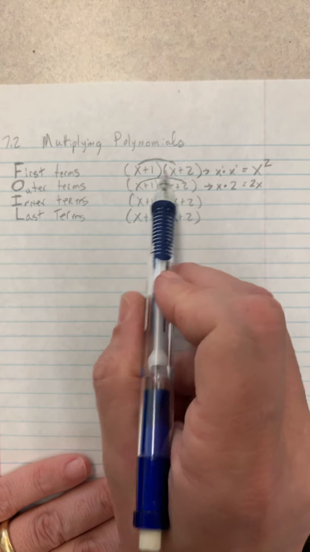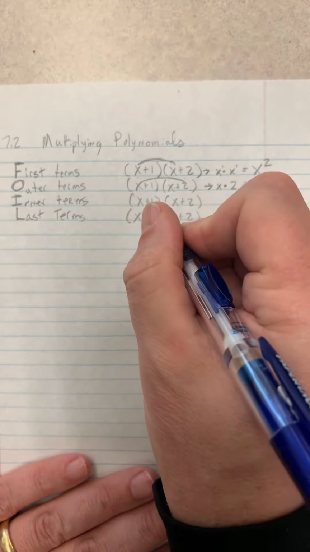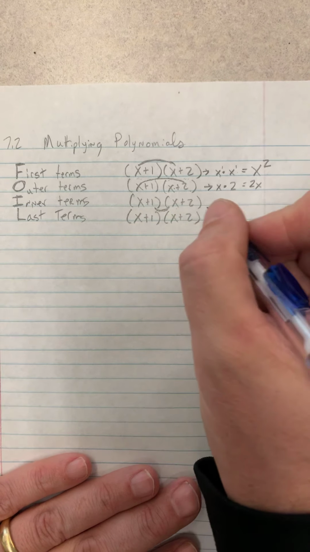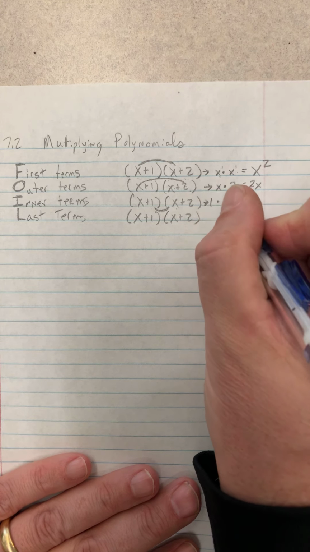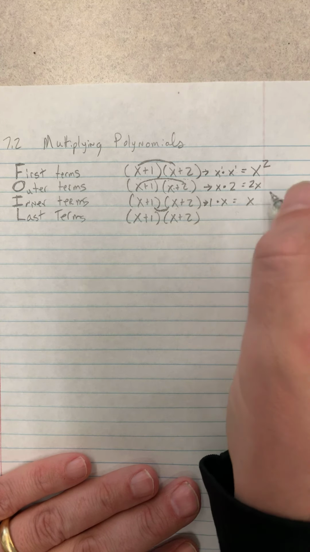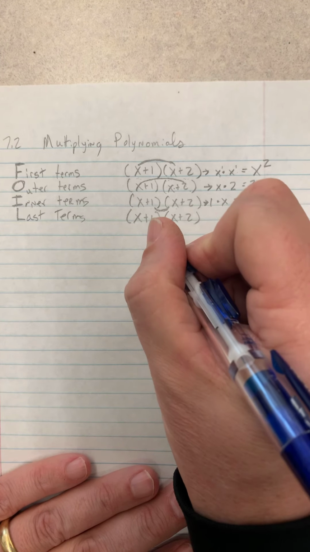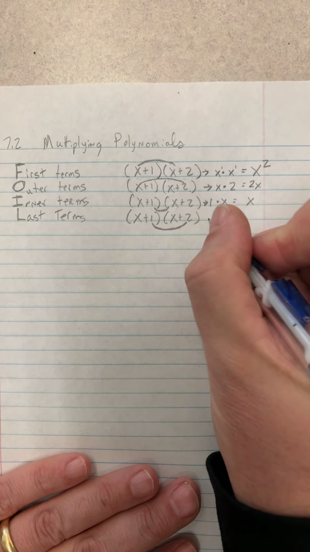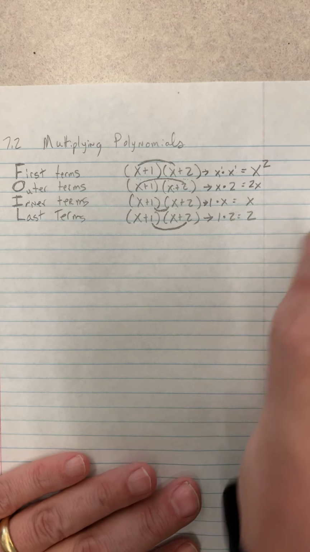Now, I just multiplied the x by both terms. Now I got to multiply this 1. These are my inner terms, right there. They're the ones on the inside. So that is 1 times x, which is just x. And then I have the last terms, the last terms in each of these binomials. That is then 1 times 2, which gives me an answer of 2.